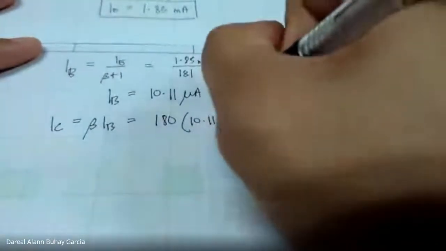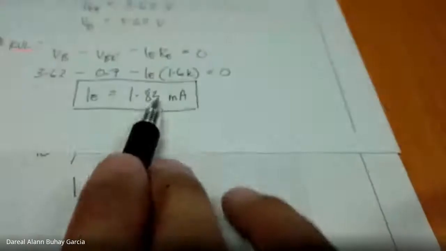IB is 10.11 microamperes. And IC is beta times IB, 180 times 10.11 micro, which is approximately 1.82 milliamperes.